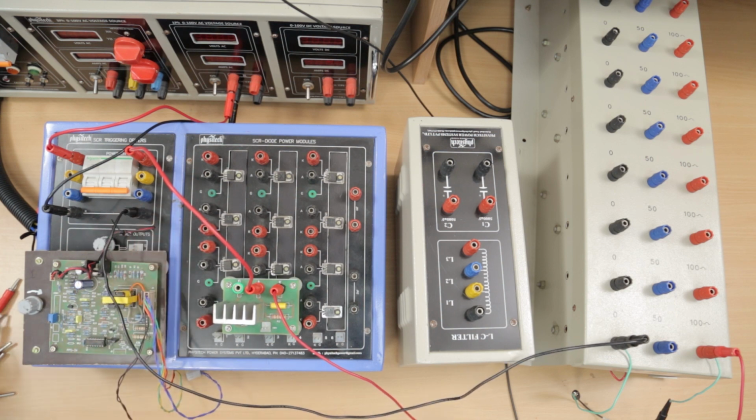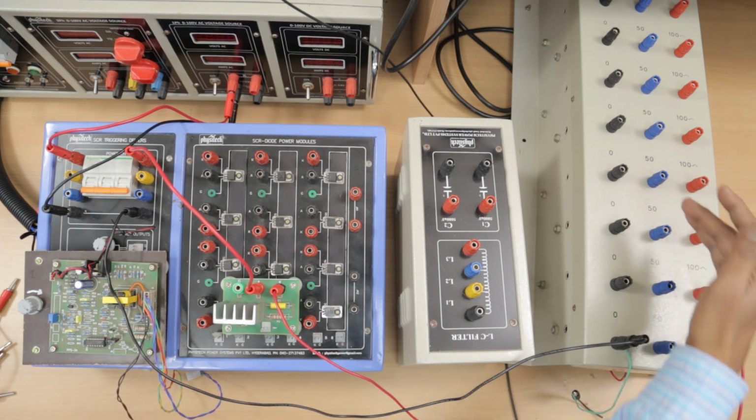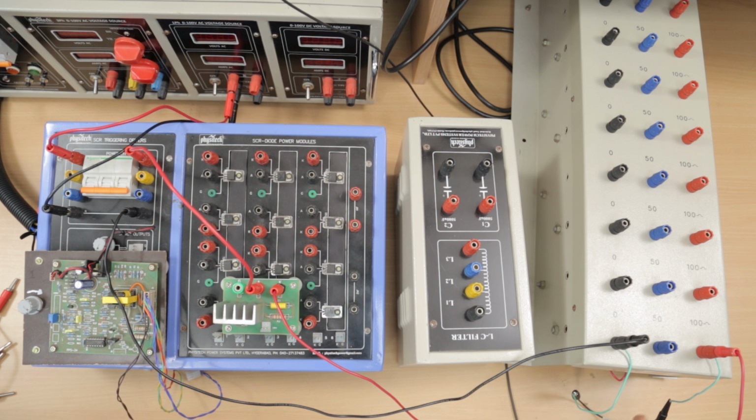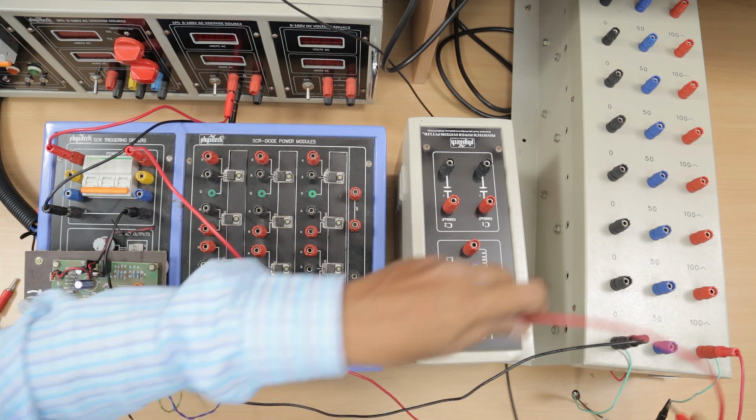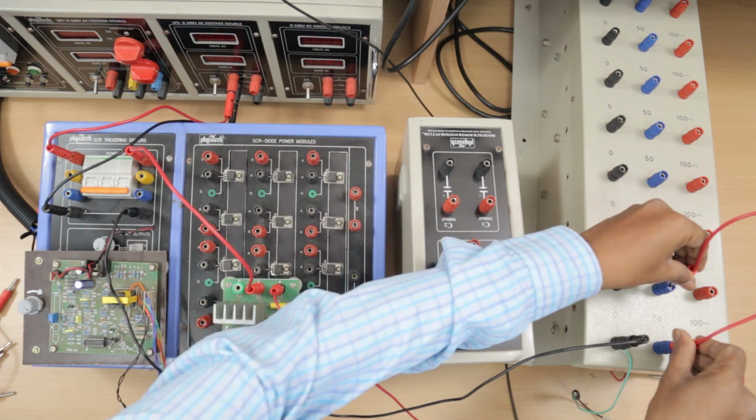Now we'll make the resistance an equivalent of 12.5. For this, select 50 ohm resistors connected in parallel, then we get an equivalent resistance of 12.5. Join all the 50s.